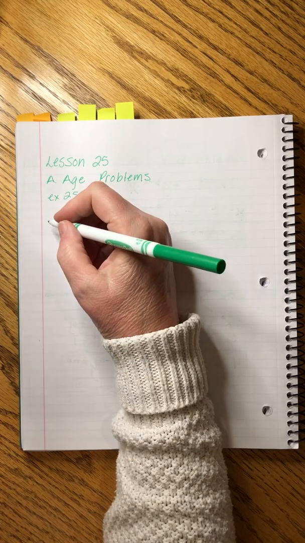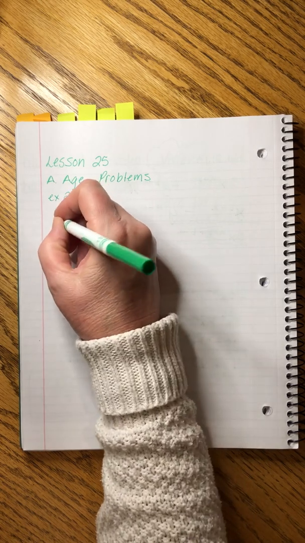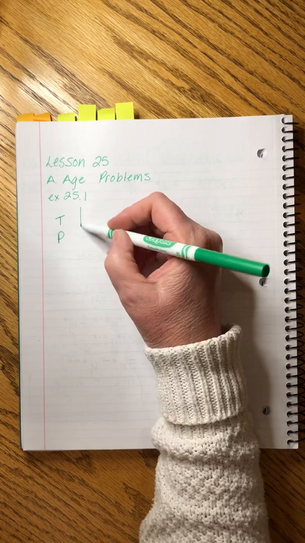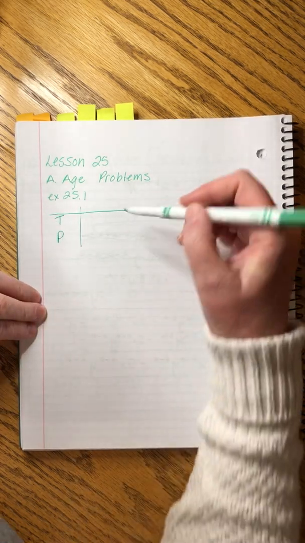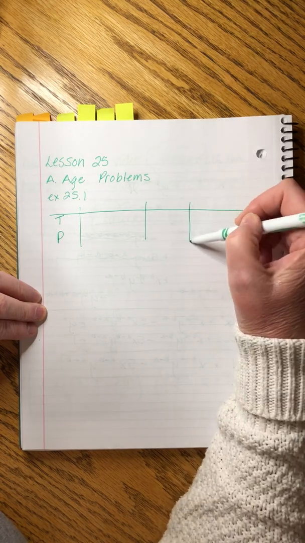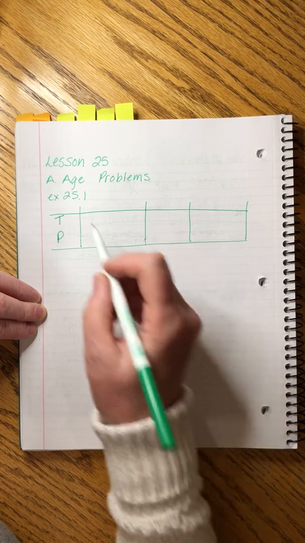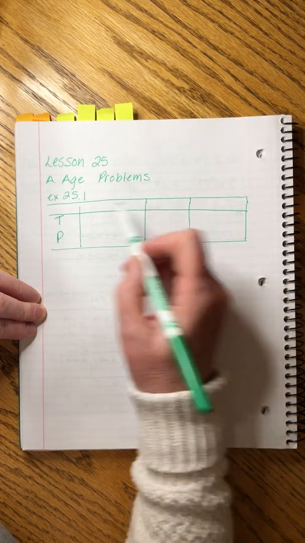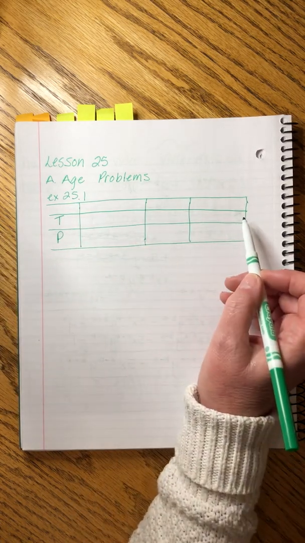So what we do is we set up a table to organize our variables. We've got Thomas and we've got Patricia. I'm not even going to bother writing out their names. Okay, so we've got 3 time periods to look at, and I'm going to put them in order chronologically.